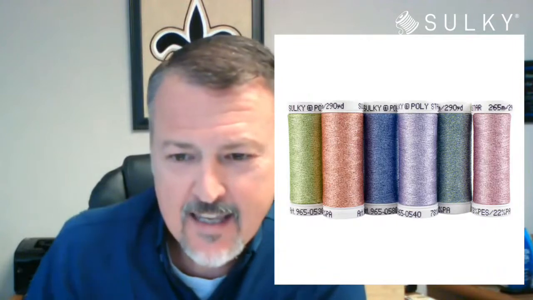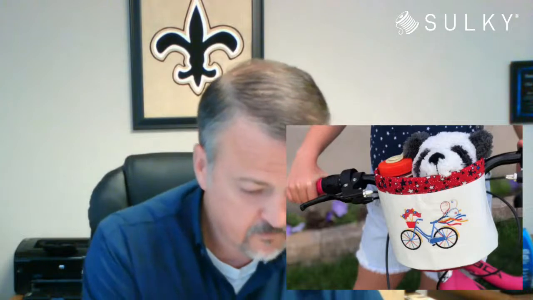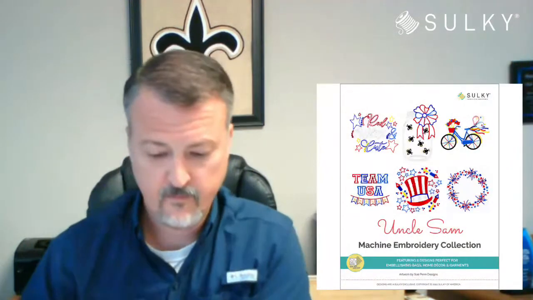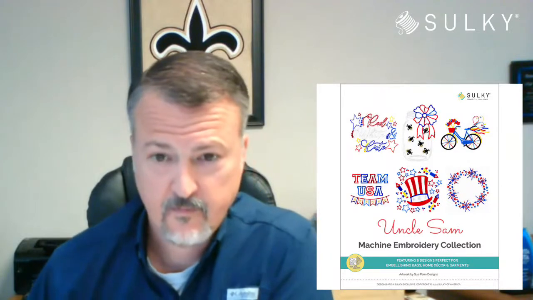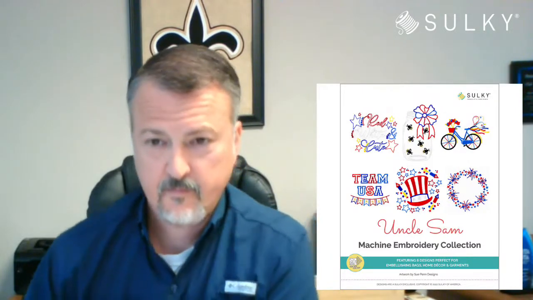So I was able to find a few pictures here. This is a bike bag project that I thought was perfect for this time of year. A lot of people doing 4th of July bike parades and things like that. So this is a project from the Sulky blog, but this design collection is from our Uncle Sam design collection, and it's a mixture of polysparkle thread and rayon thread.